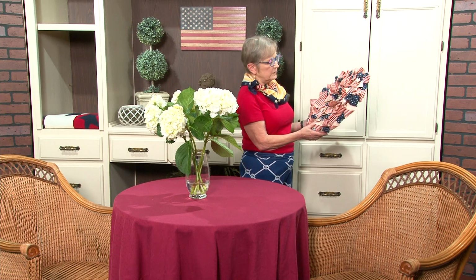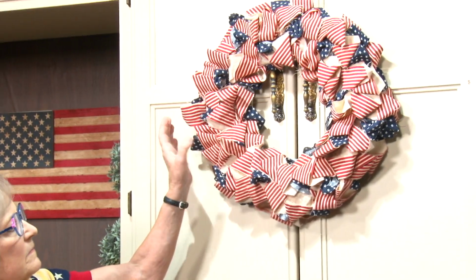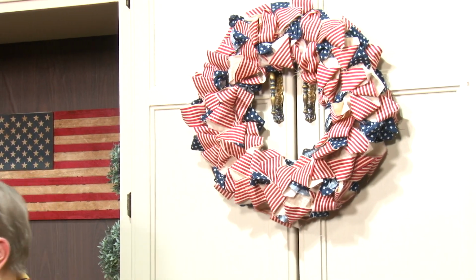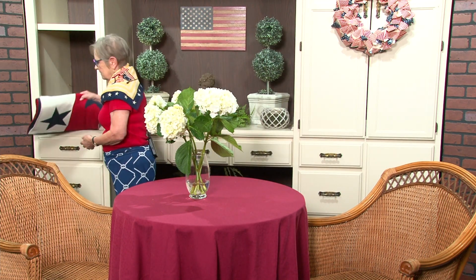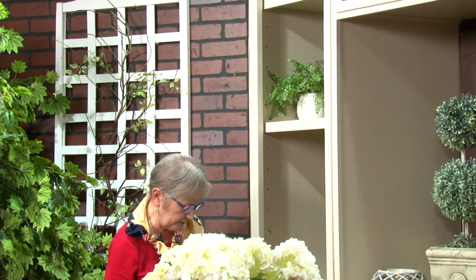And I have this really fun vintage fabric wreath that I found some time ago. I just think it's fun. Try and mask our cabinet here. And we've got some empty shelves. So, like I said, lots of greenery.